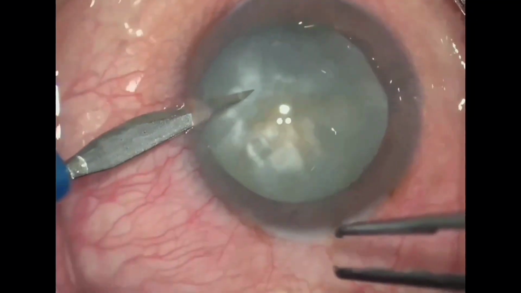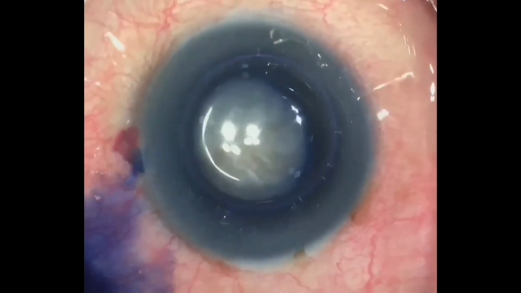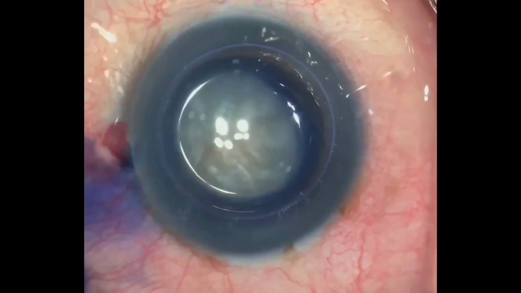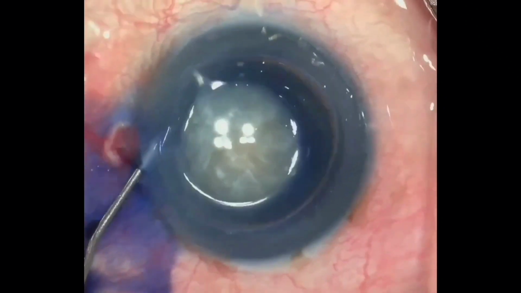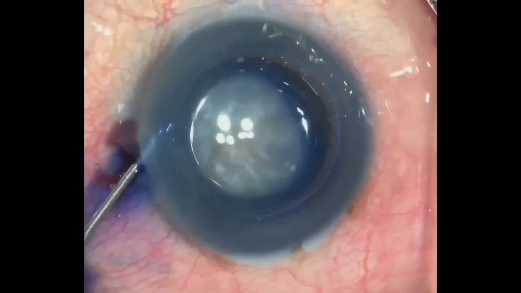First, a sideport incision was made and air was injected into the anterior chamber. This was followed by injection of trypan blue to stain the anterior capsule. We can see that the incision was small and it did not allow free outward flow of the fluid.